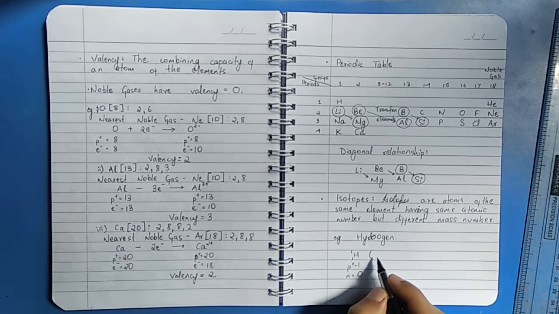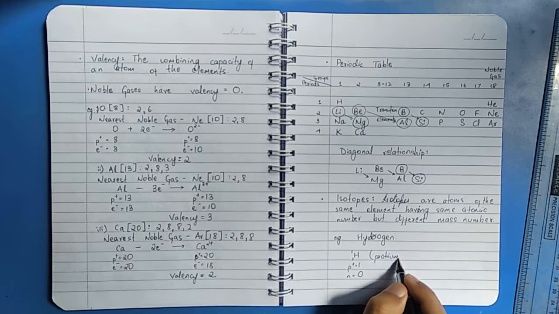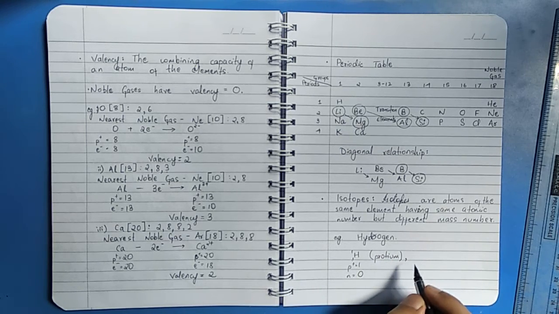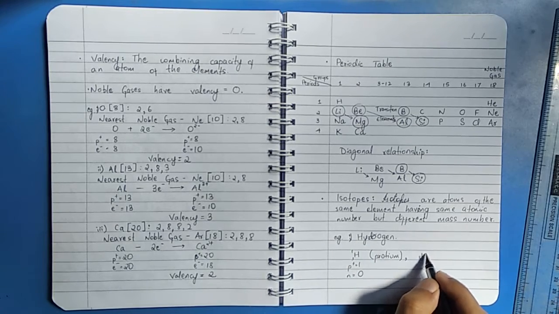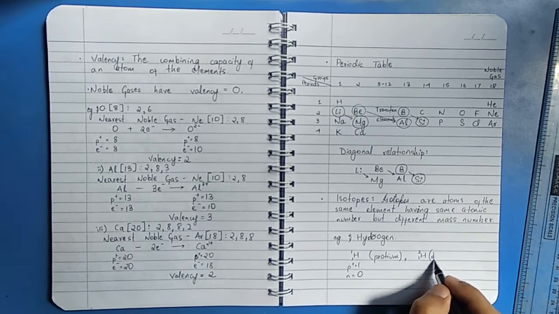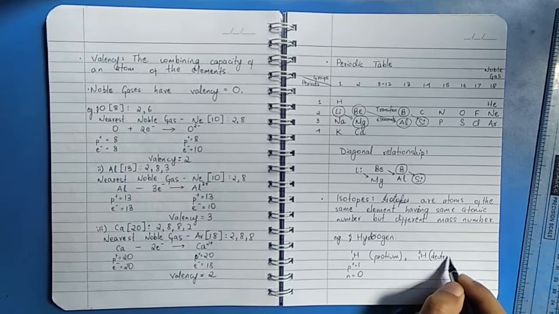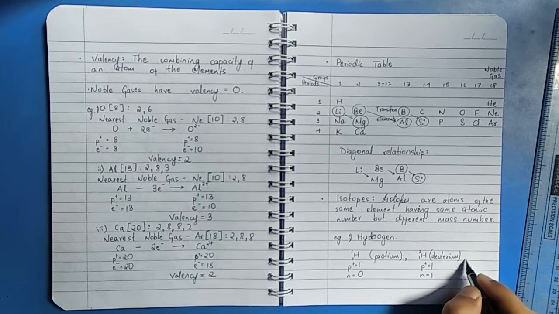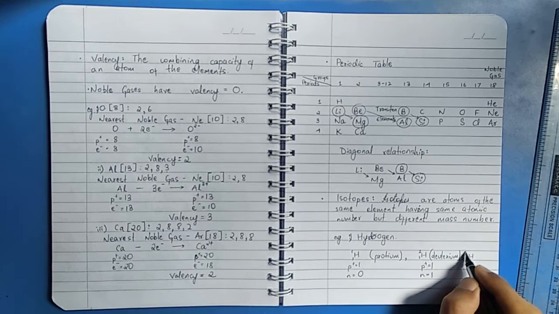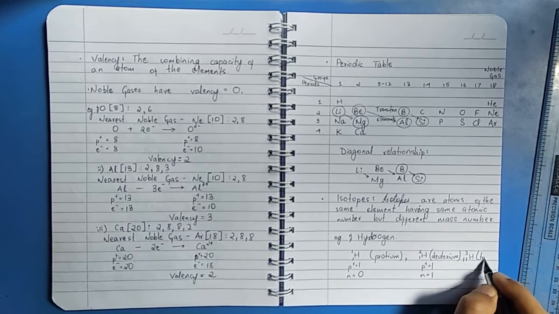This is called protium. The next one is 1H2. This is called deuterium. Protons 1, neutrons 1. And the last, 1H3, this is tritium.